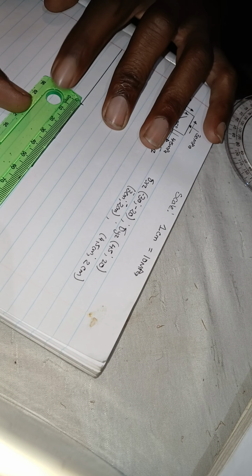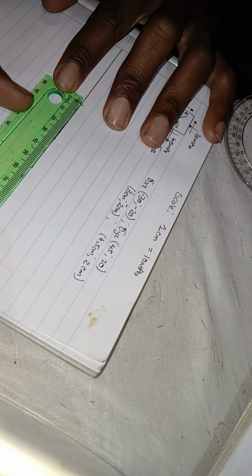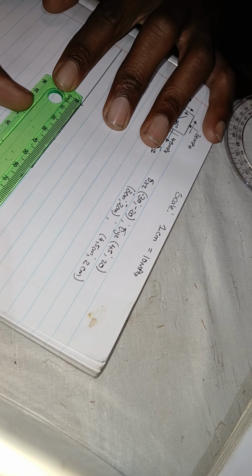It's 1, 2, 3, 4.5. It's going to be this dot. That's our 4.5 for there.